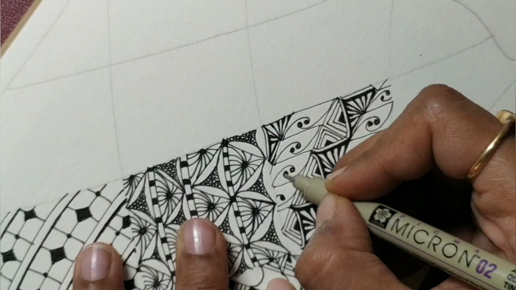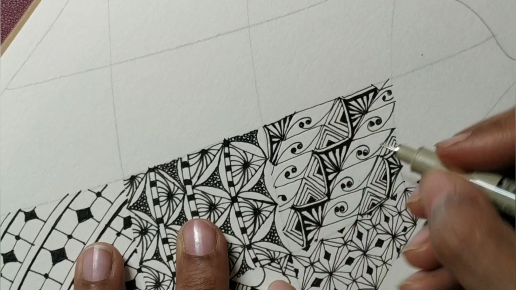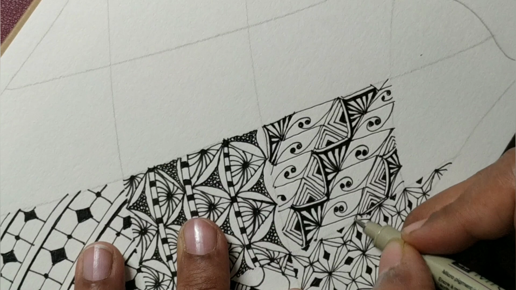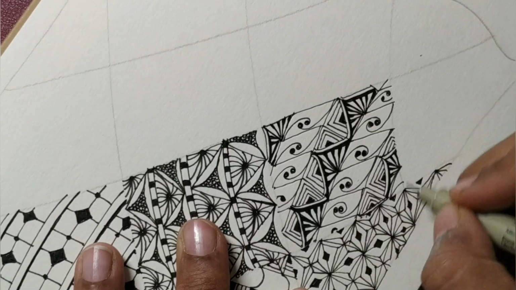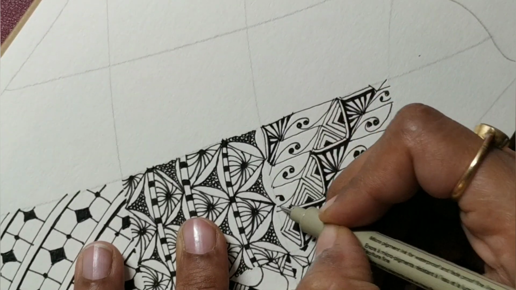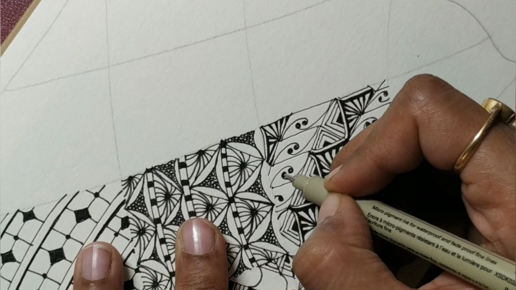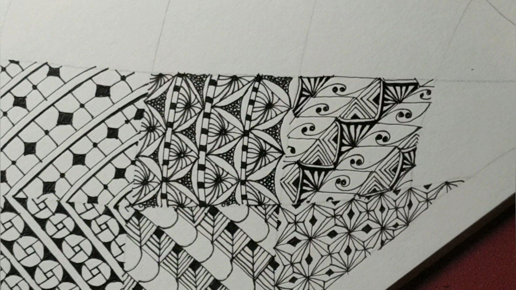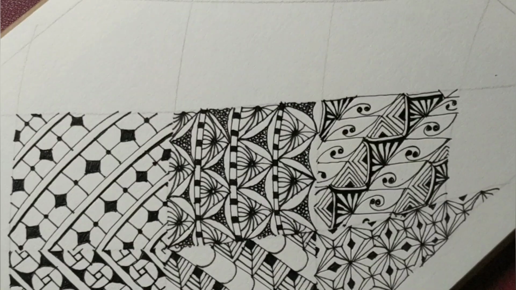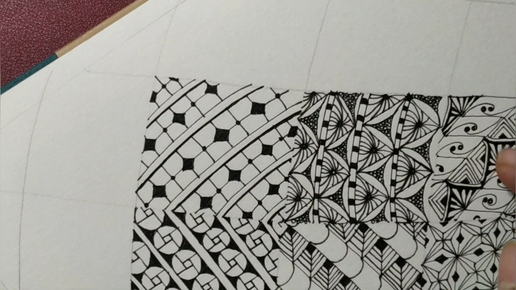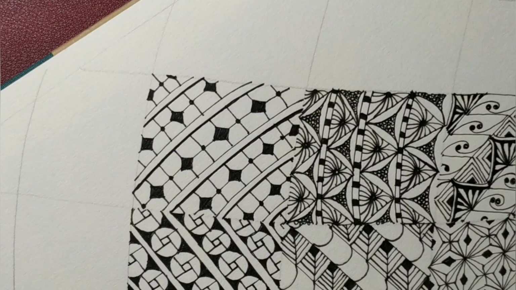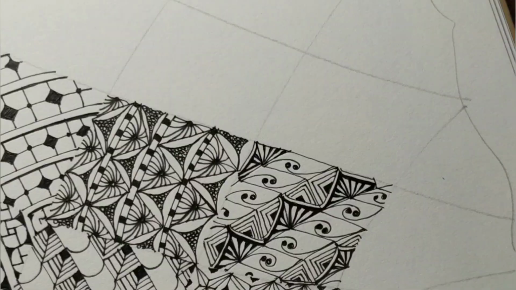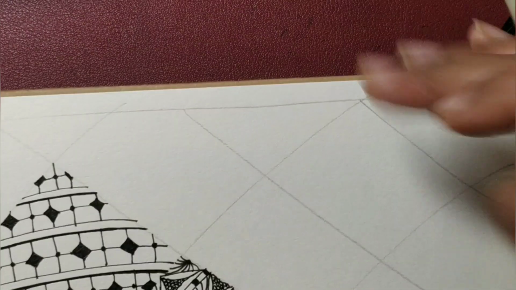Take your time. I think we are done. Right? So that's how we have used one more grid, and these are two new fragments, right? So moving on to another section, let's use some simple fragments.